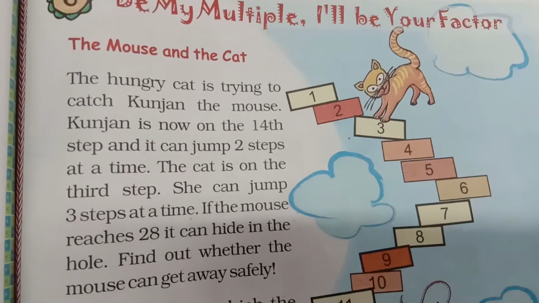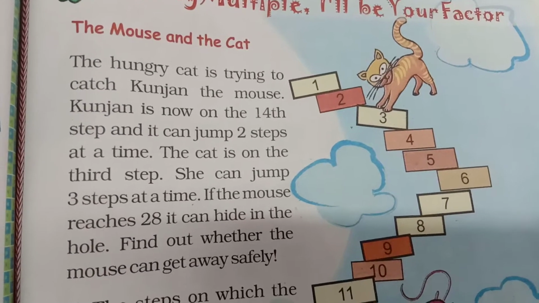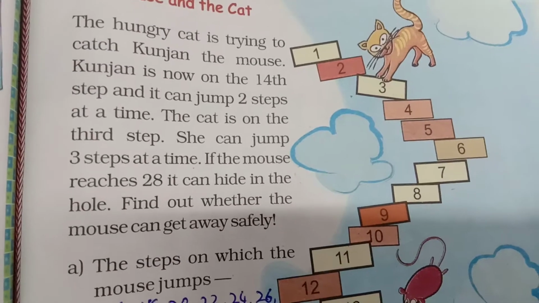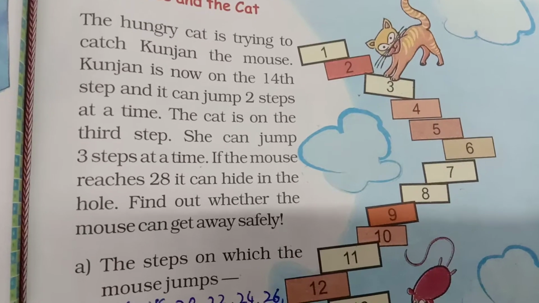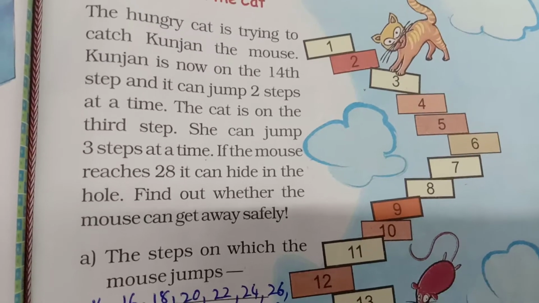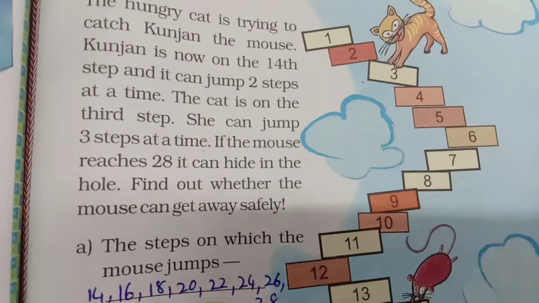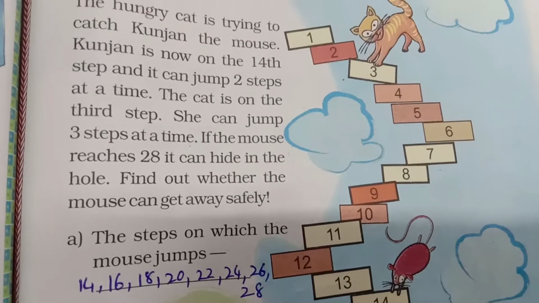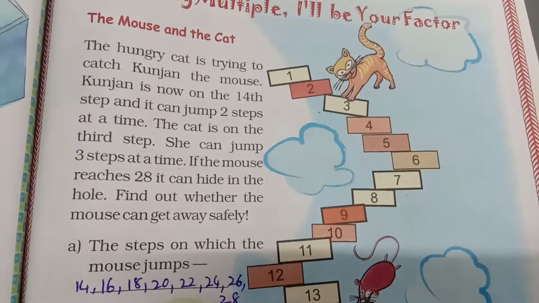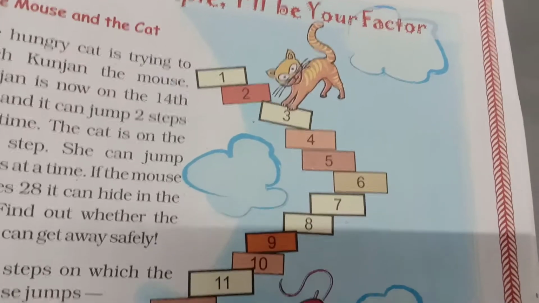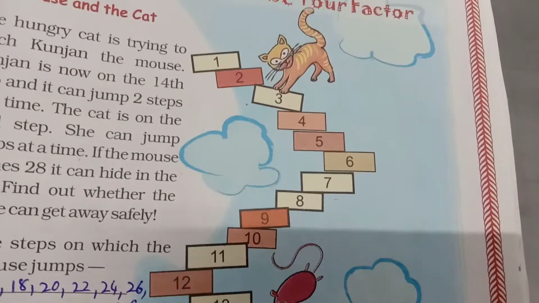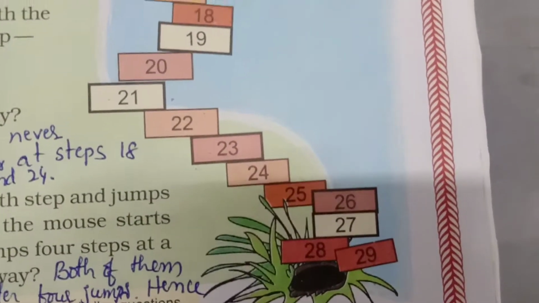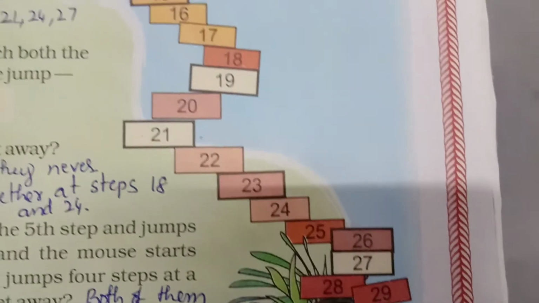Kunjan is now on the 14th step and it can jump 2 steps at a time. The cat is on the 3rd step. She can jump 3 steps at a time. If the mouse reaches 28, it can hide in the hole. Find out whether the mouse can get away safely or not from the cat. See the picture. Here we have steps, step 1, 2, 3, 4 and so on to 29. At the 28th step we have a hole.